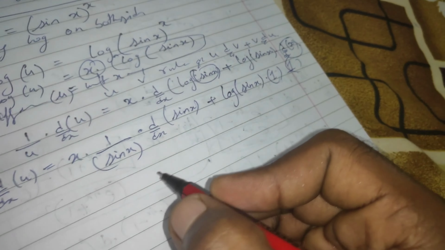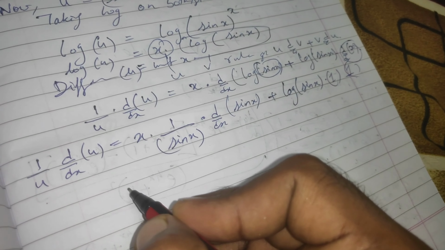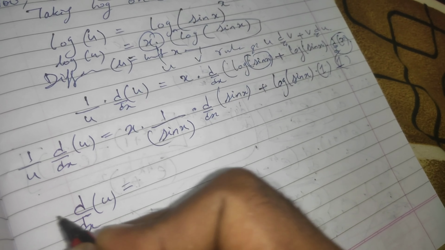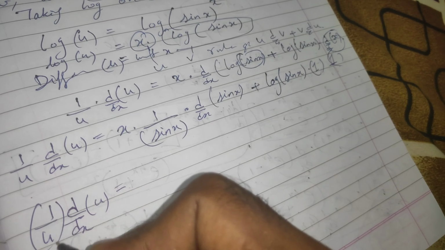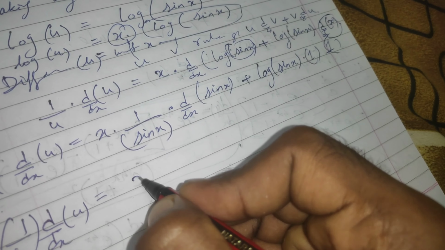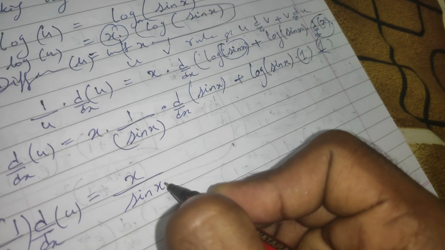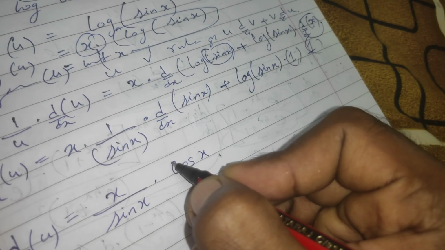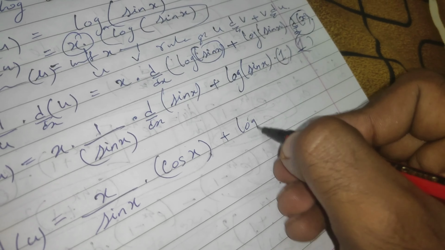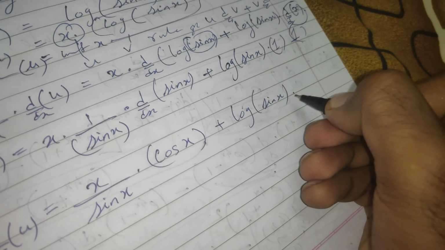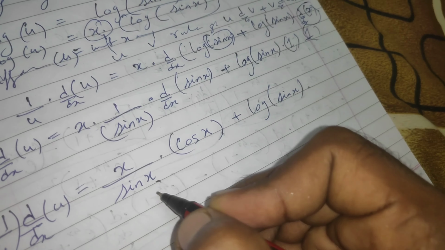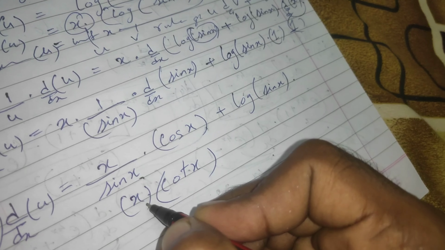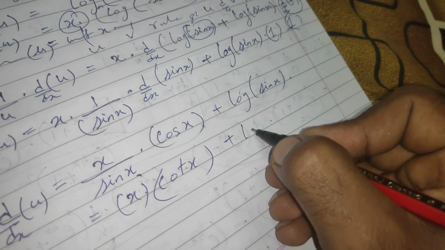So in the next step, write as it is 1 upon u into d by dx of u, equal to x upon sin x into derivative of sin x which is cos x, plus log sin x into 1, which is the same log sin x.